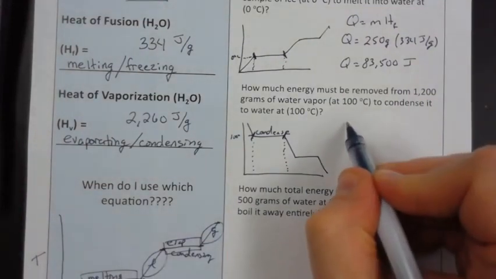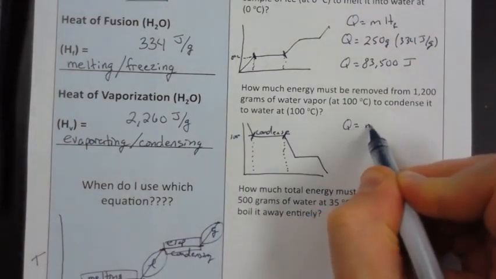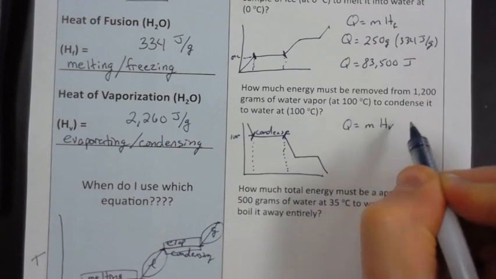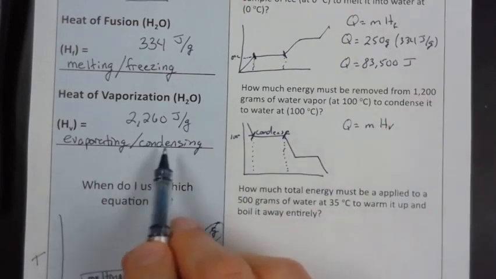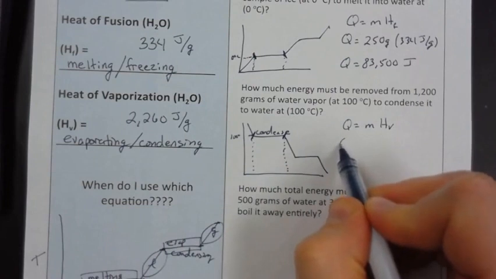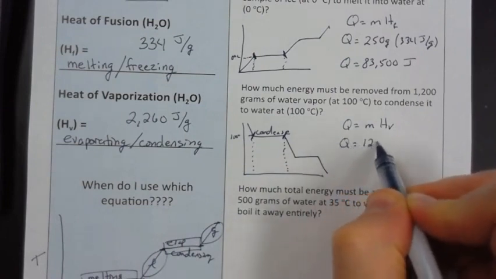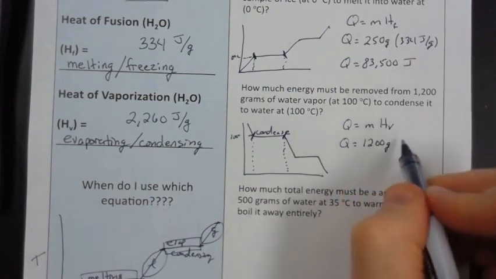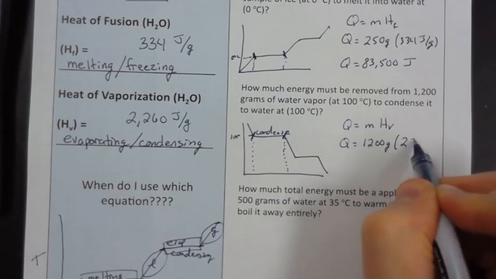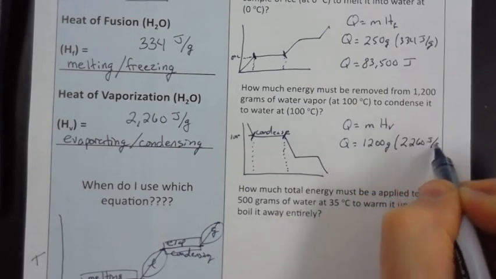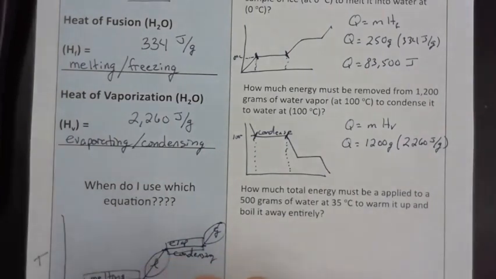It's a very similar process, except we're going to look at Q equals m H sub V, because that's the heat of vaporization constant. And so Q now is equal to 1,200 grams times 2,260 joules per gram.